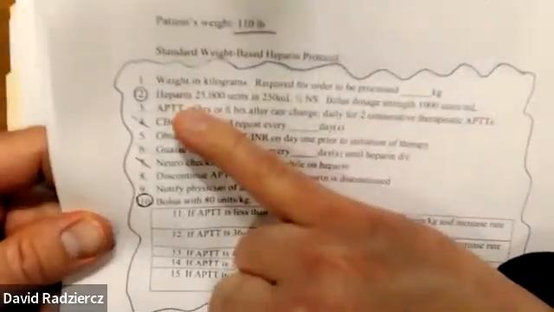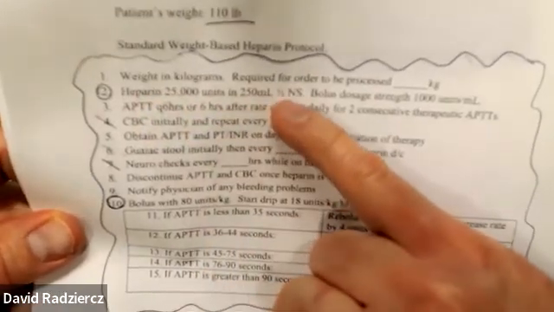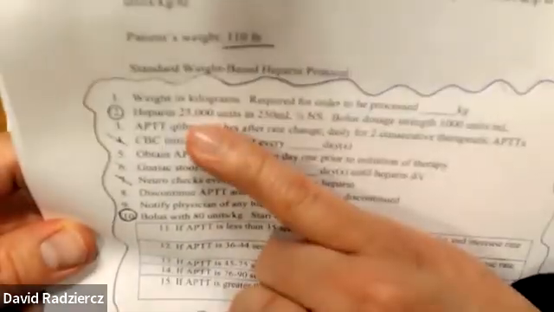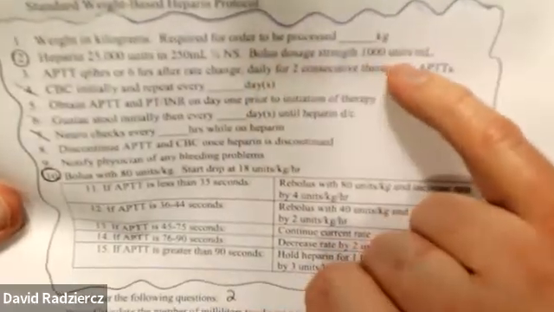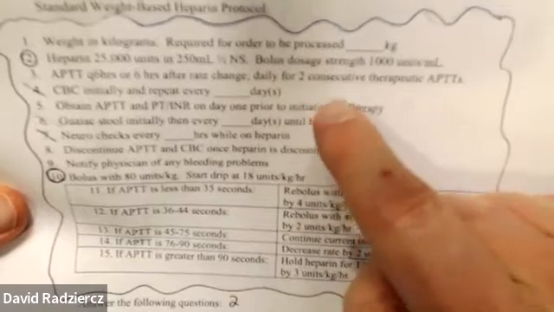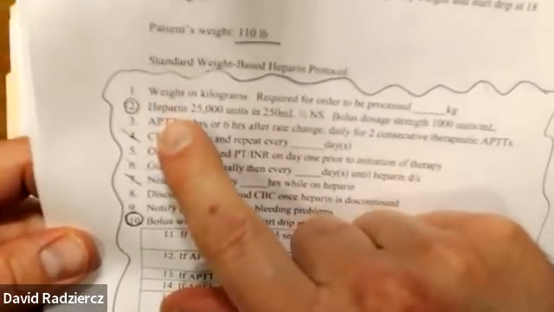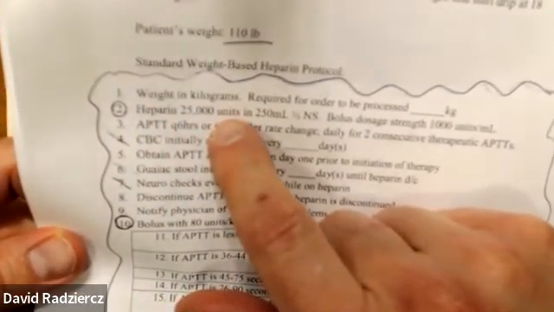Step 2 of the protocol tells us the availables. So this is our IV, the 250 ml that has 25,000 units of heparin. And then our bolus dose is 1,000 units per milliliter. So I use the bolus dose strength to calculate bolus doses. And I use the IV to calculate my flow rate, my milliliters per hour.